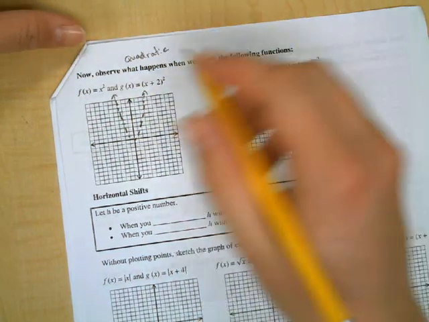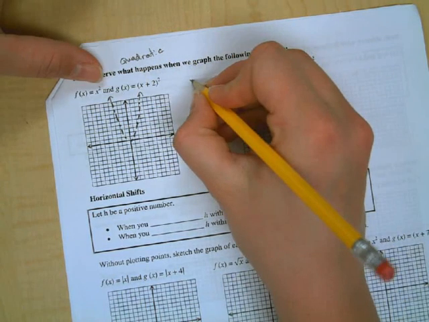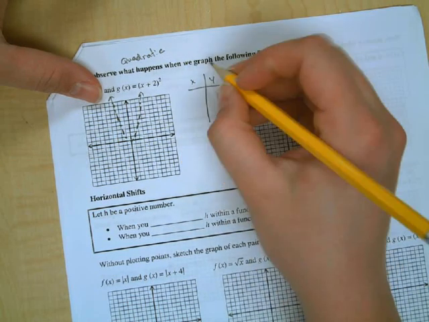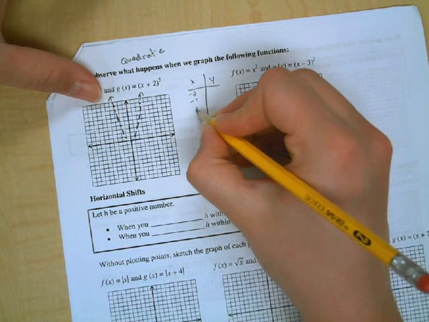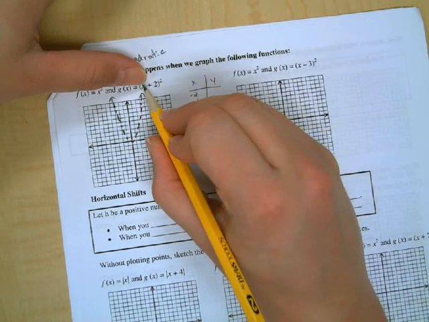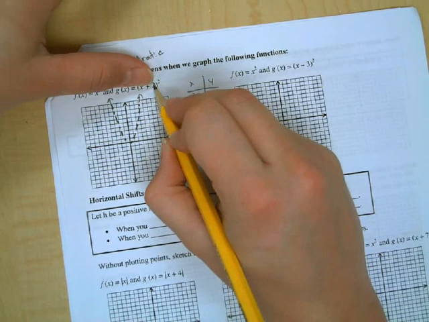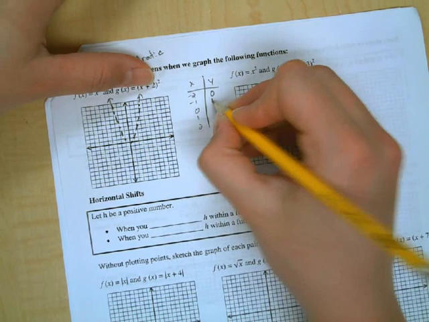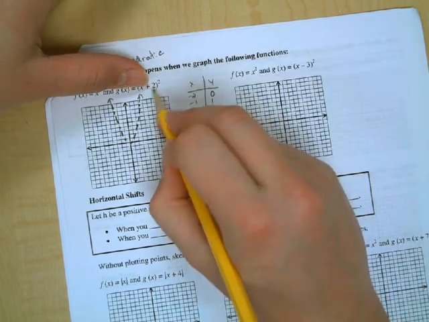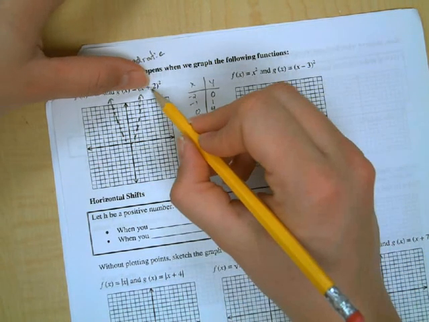Okay, so now I'm going to take that function and I'm going to shift. I'm going to show it to you first. So if I were to choose x, y values, we'll start with the same ones that I typically do: -2, -1, 0, 1, and 2. If x is negative 2, negative 2 plus 2 is 0, 0 squared is 0. Negative 1 plus 2 is 1, 1 squared is 1. 0 plus 2 is 2, 2 squared is 4. 1 plus 2 is 3, 3 squared is 9. 2 plus 2 is 4, 4 squared is 16.